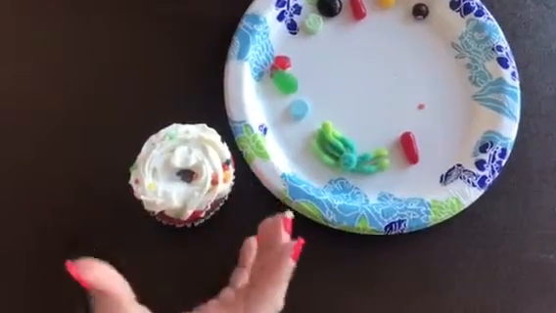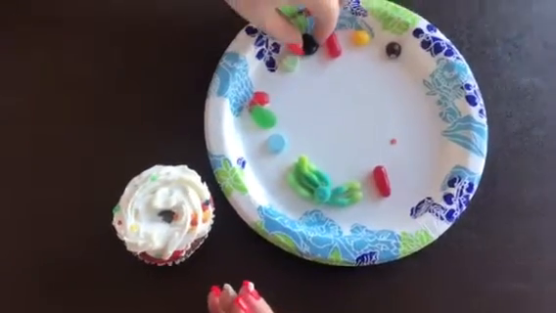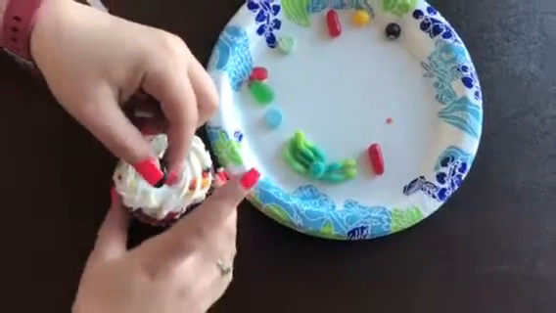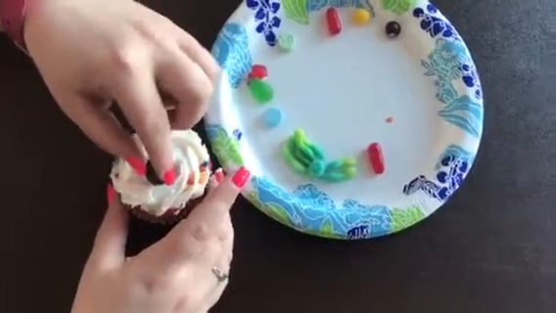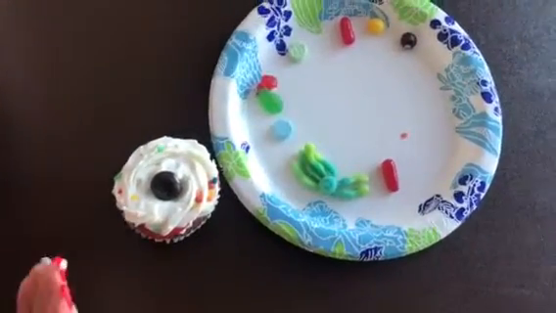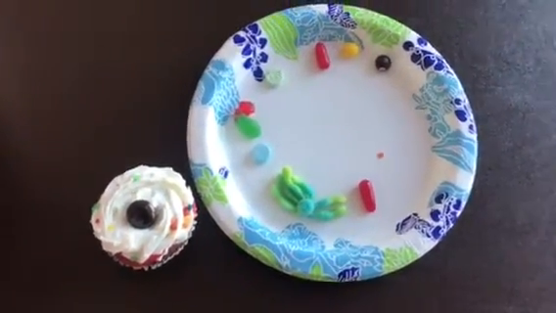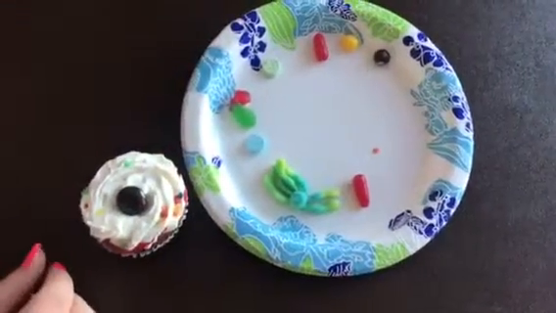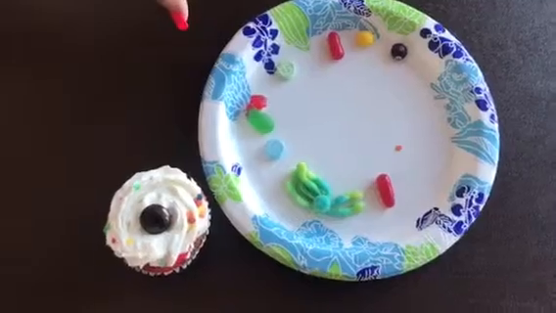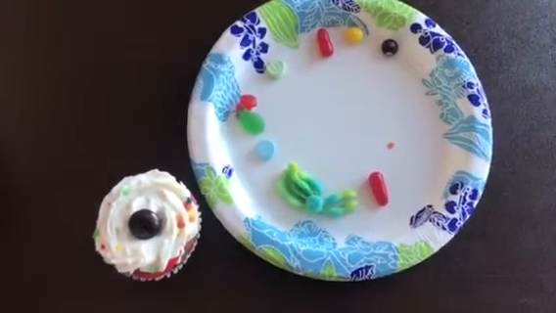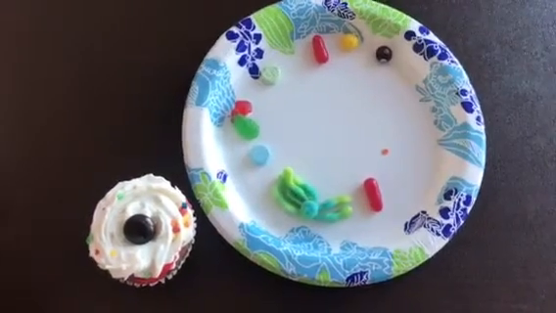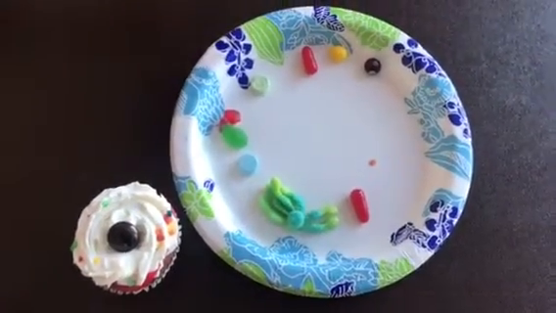Okay, so now we are going to put our nucleus in. Our nucleus is a junior mint. And I chose the junior mint because the junior mint has a chocolate casing around the mint, and the chocolate casing simulates the hard nuclear envelope, and then on the inside is our nucleolus, which is where all of our DNA and everything is in that.